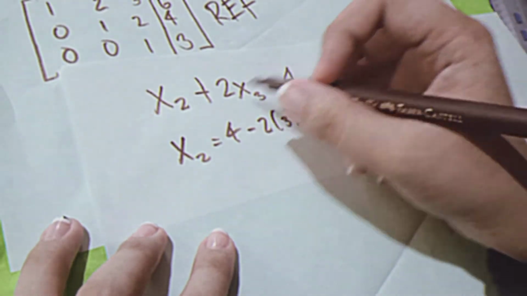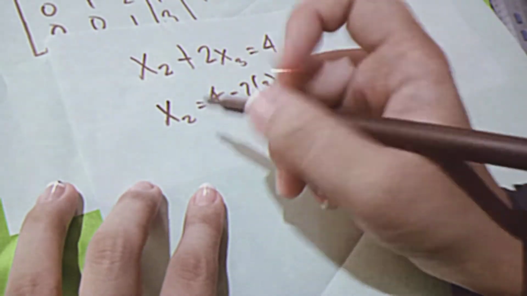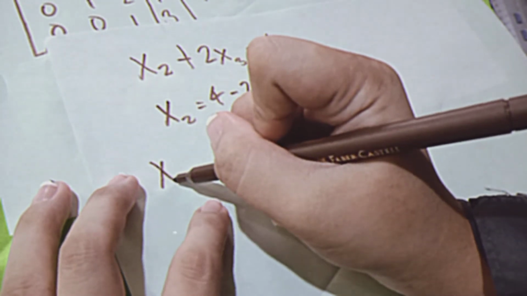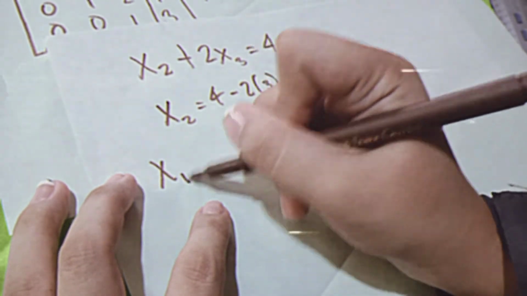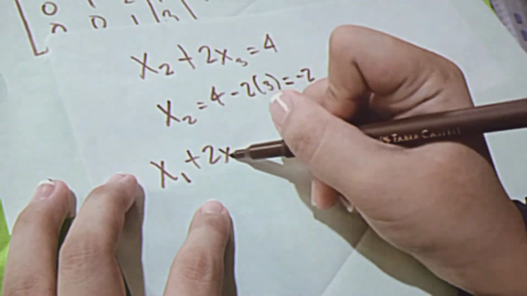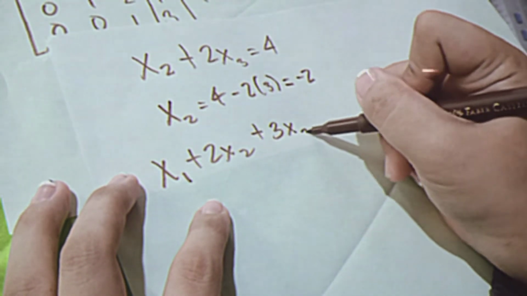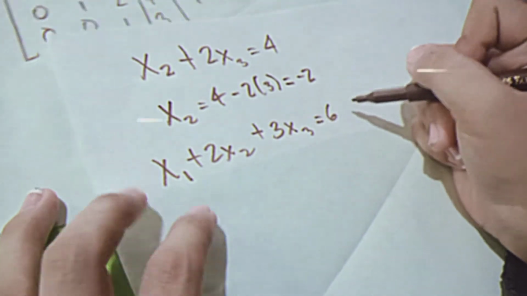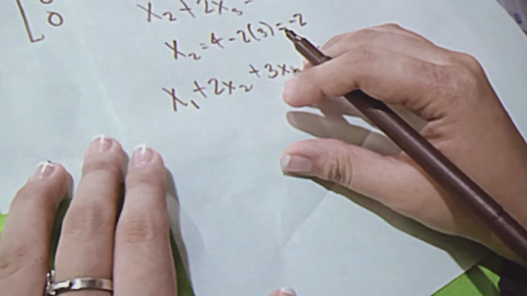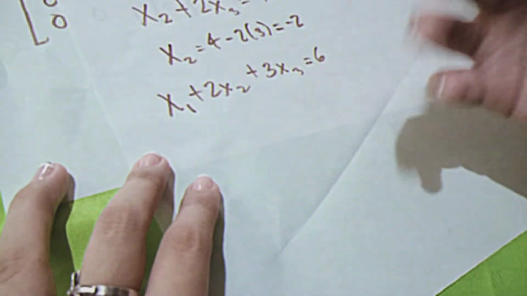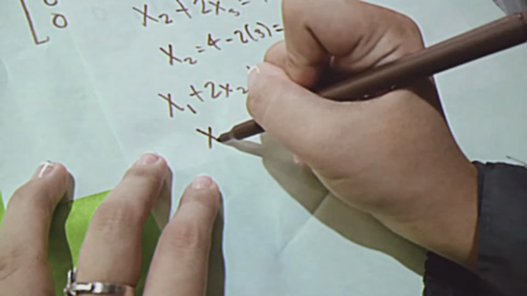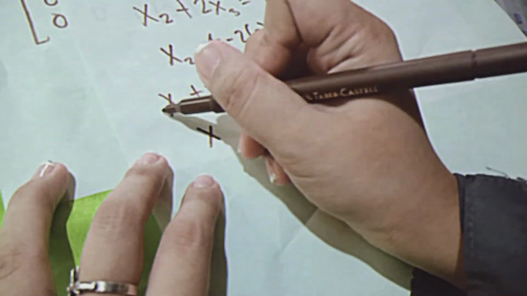From the first row is x1 plus 2x2 plus 3x3 equals 6, which implies that x1, ito ay sinasubstitute lang natin dito, tsaka to.